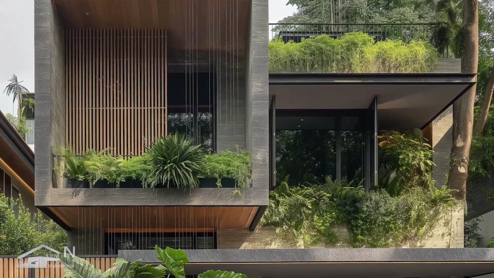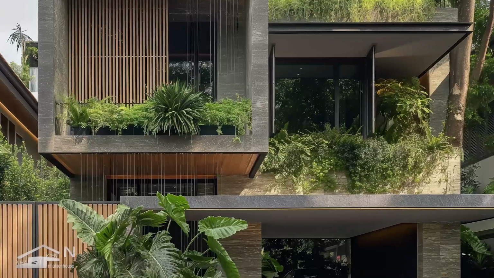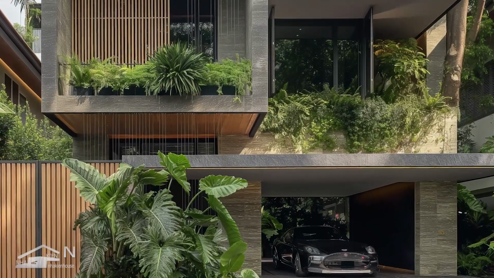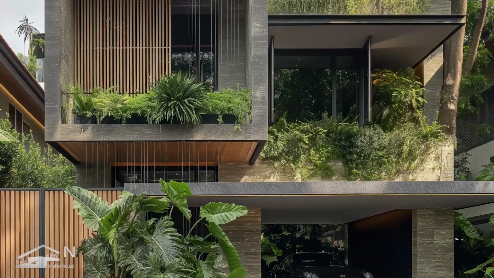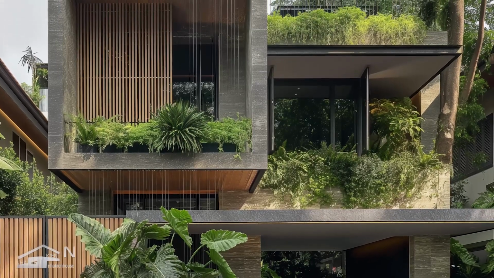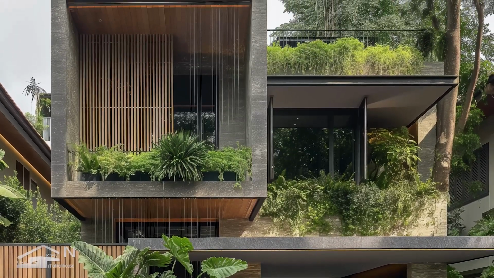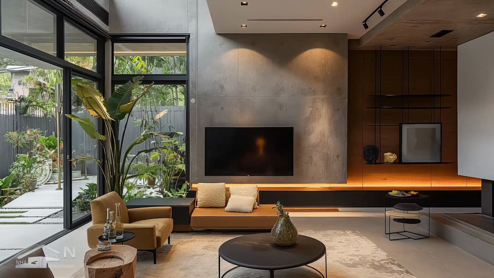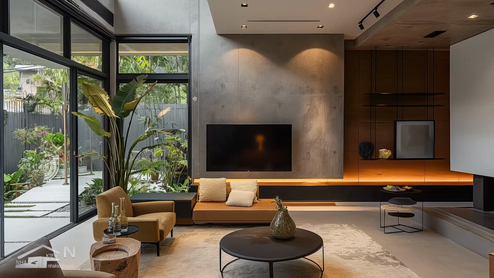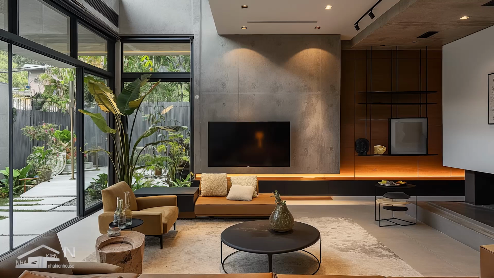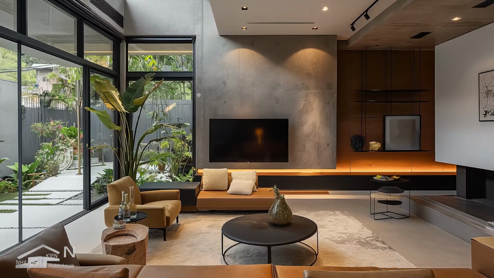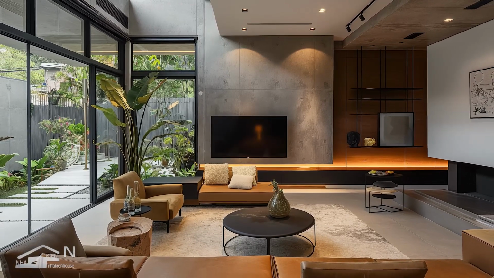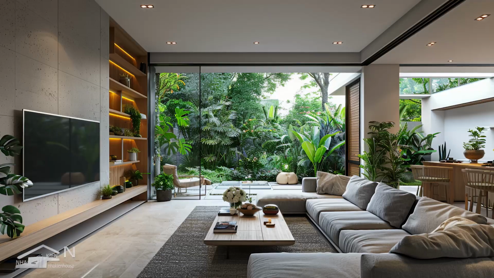Modern house design with tropical architecture offers a unique blend of contemporary aesthetics and practical, sustainable features suited for tropical climates. By emphasizing open spaces, natural ventilation, the use of natural materials, and the integration of indoor and outdoor living, this architectural style creates homes that are comfortable, beautiful, and in harmony with their environment.